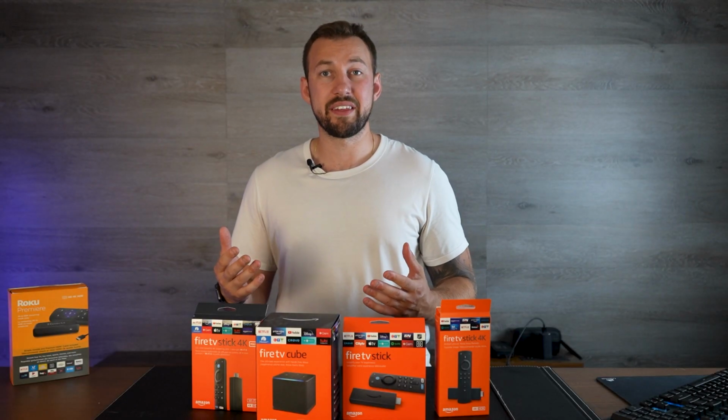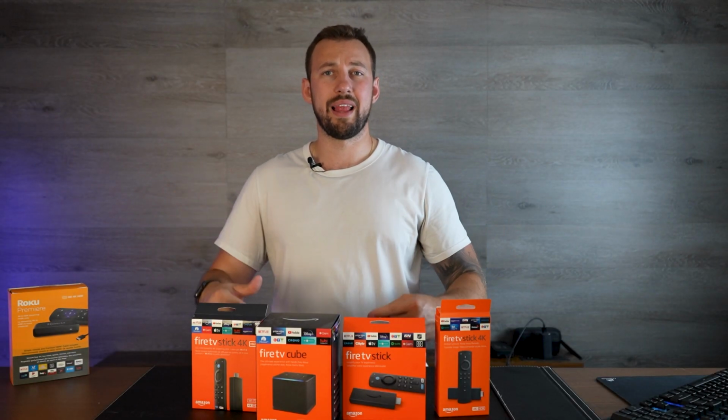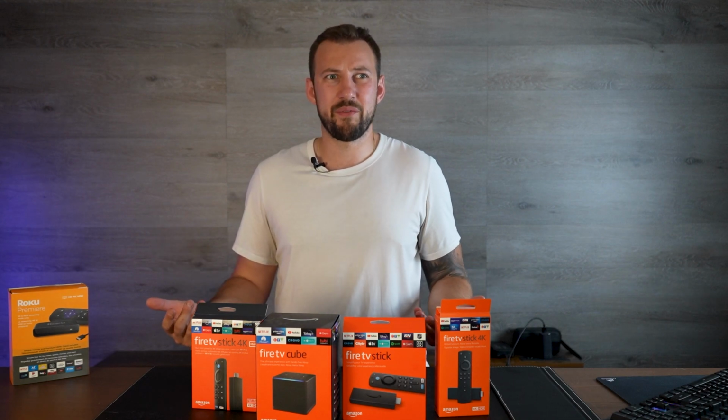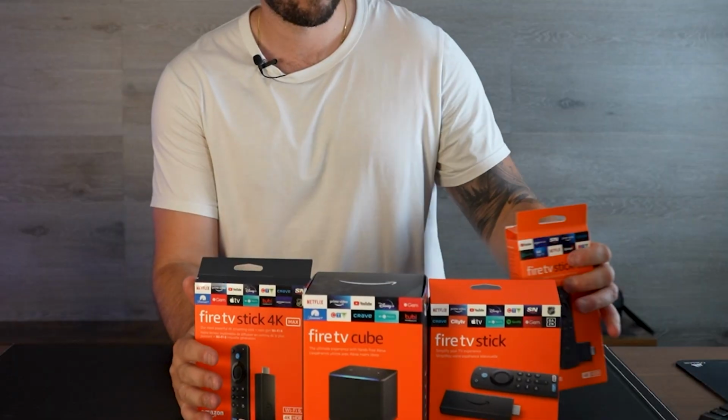Now otherwise, I will say these devices are built to last. I've had the same Fire Stick for like 4 years, and I don't think I've ever even had to restart it. The remotes are extremely well made, and Amazon has continued to improve them and make them more powerful. Okay, Fire Sticks, you can, yeah.